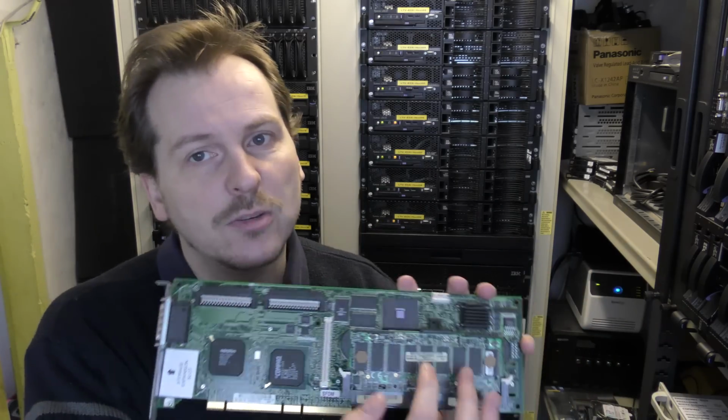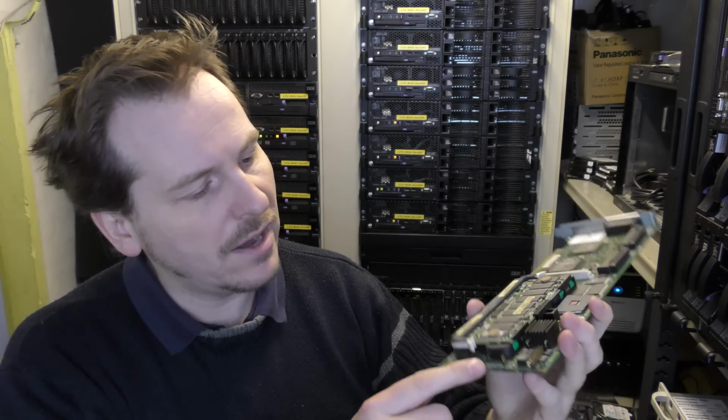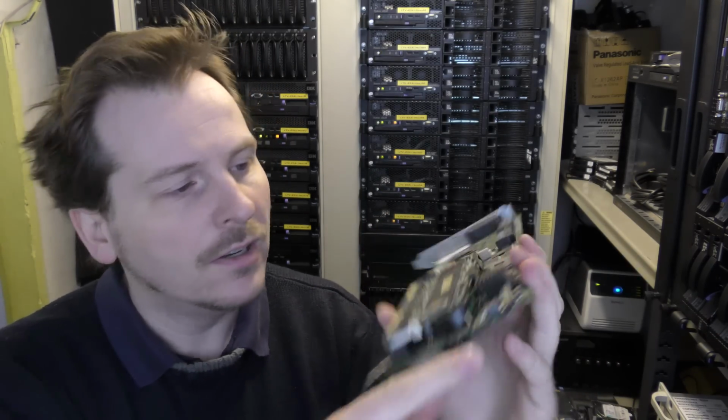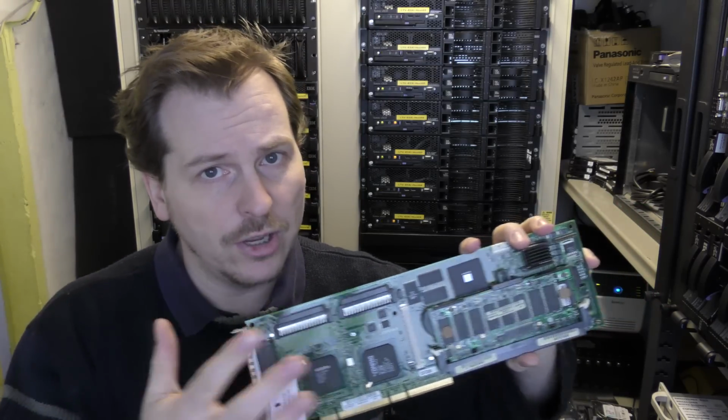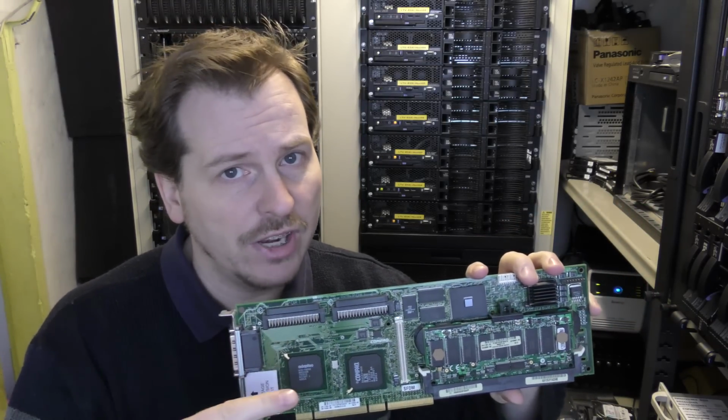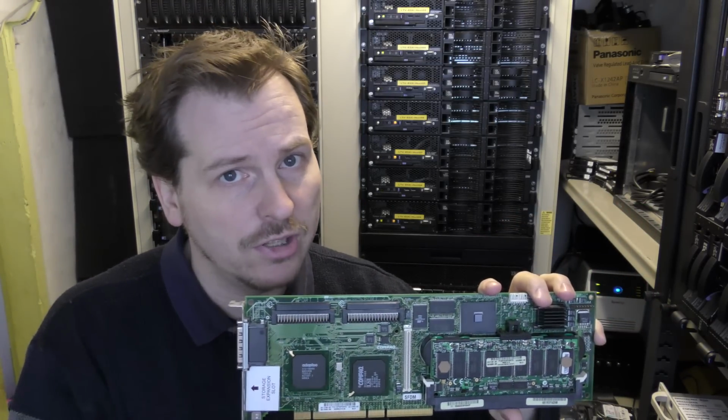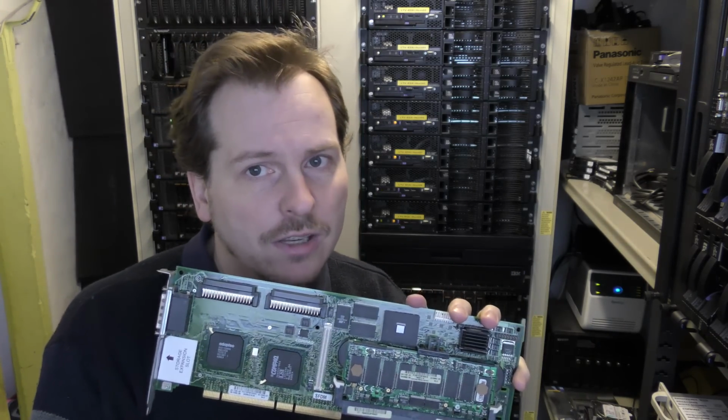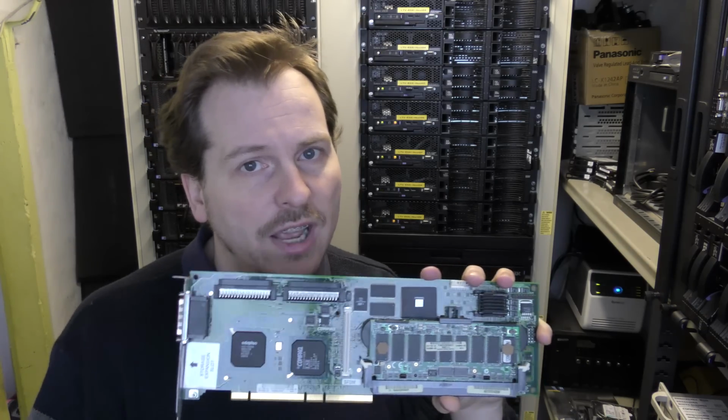And it even had some memory, and it also had some battery backup. You can see the batteries, that's the black things here. So the data is written by the operating system and it's sent to the RAID controller, and the RAID controller just immediately says, okay, I got it, even though it hasn't been written to disk yet. So it's just written to the memory, and the RAID controller will keep it in the event of power loss.